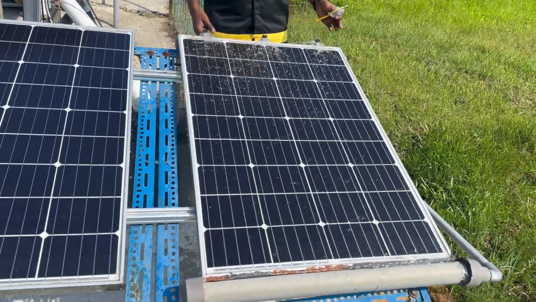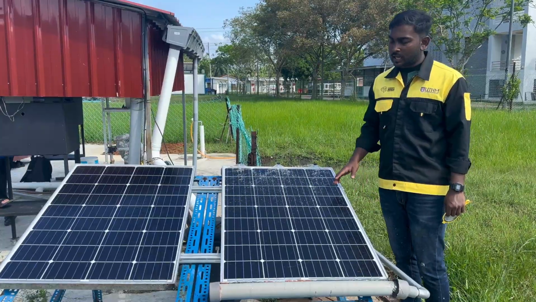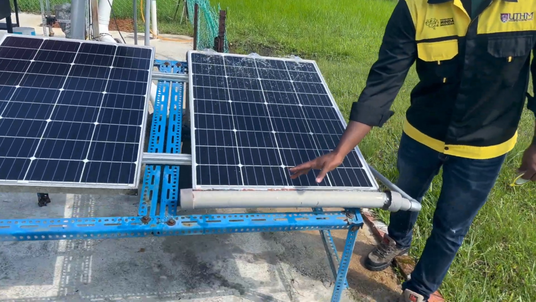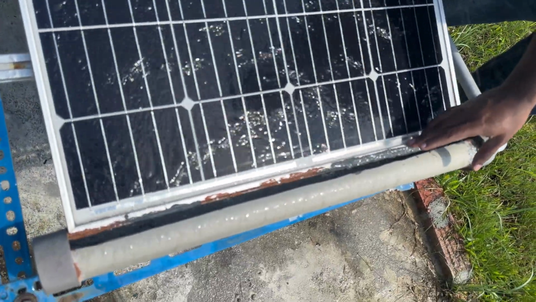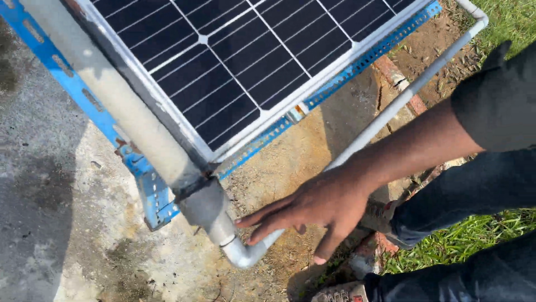So we can see the 10 grams of sand sample is fully cleaned. This is how my water spreads on the PV panel and goes to this water gutter, which I integrated in this cleaning system, and this water is collected back to my storage tank using this pipe flow.